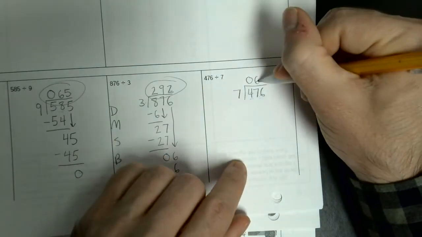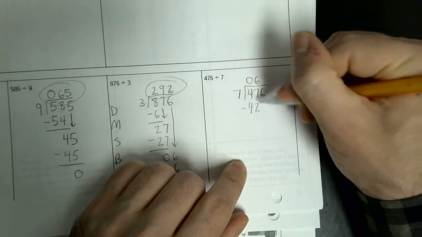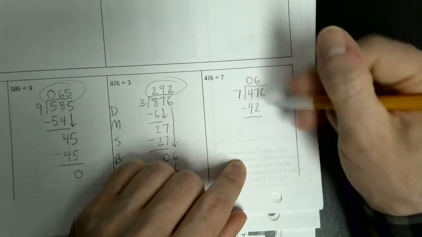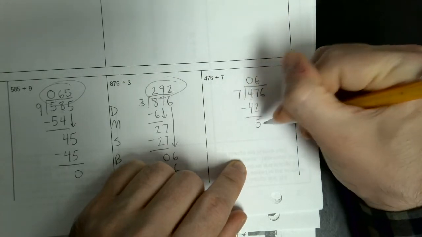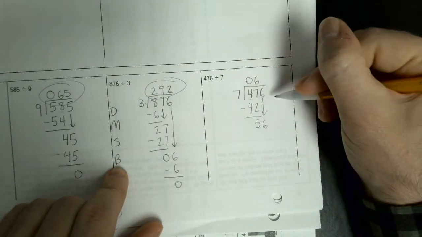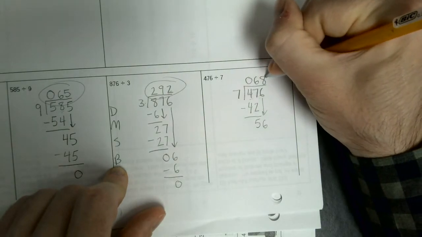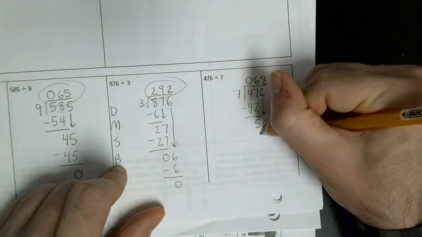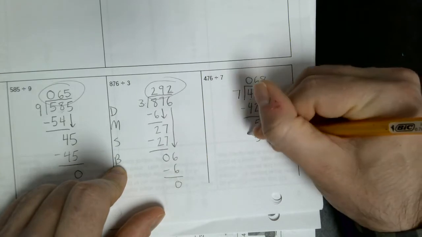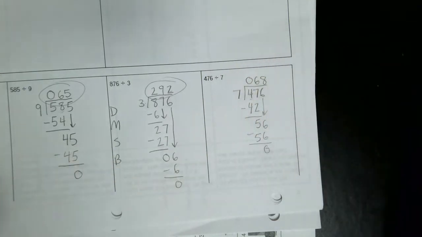Now we're going to multiply. 6 times 7 is 42. 47 minus 42, believe it or not, is 5. We're going to bring down the 6. 7 goes into 56 8 times, because 8 times 7 is 56. Subtract, and we get 0. Nothing else to bring down.